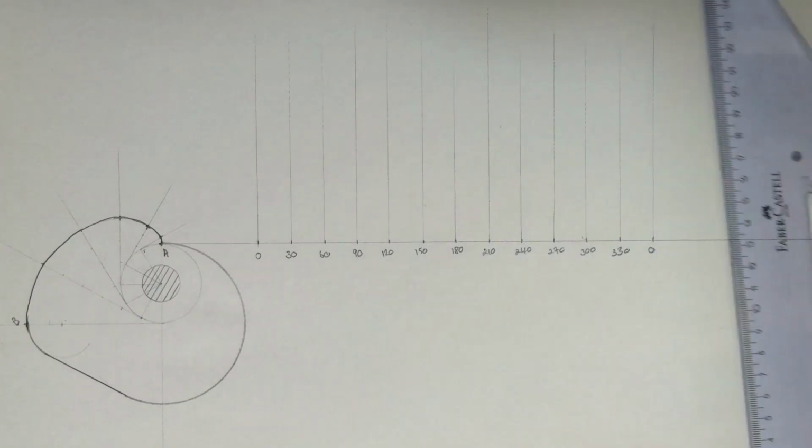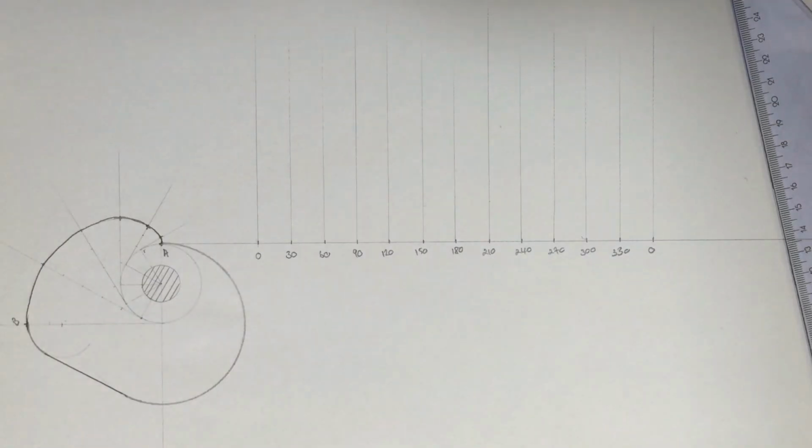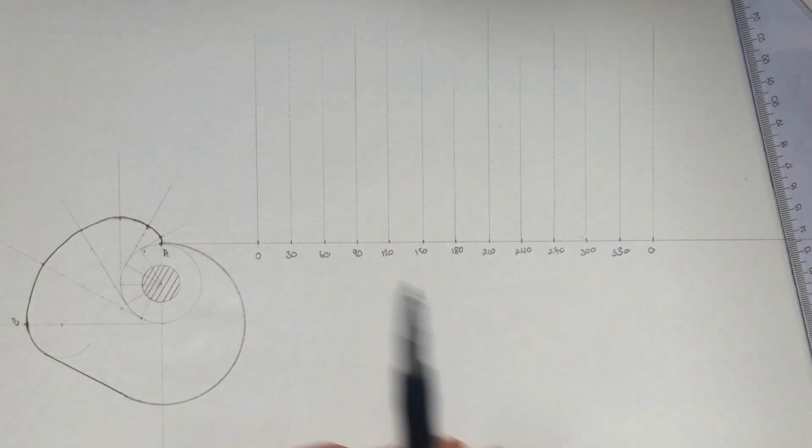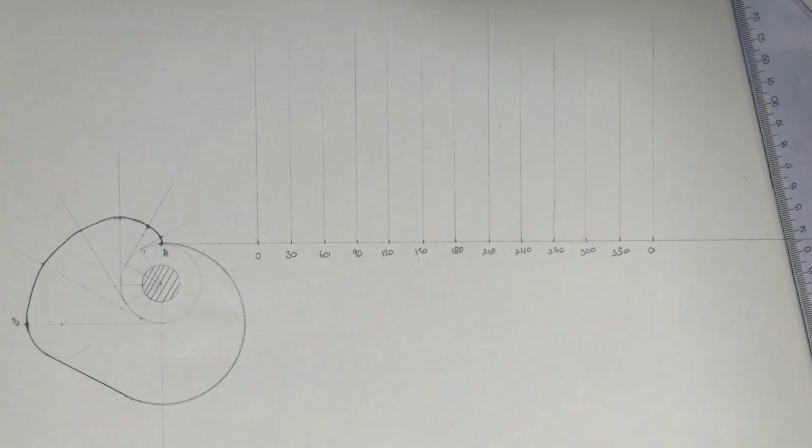Now we don't know yet how tall the displacement diagram is going to be, but we'll figure that out as we go to draw it here in a second.